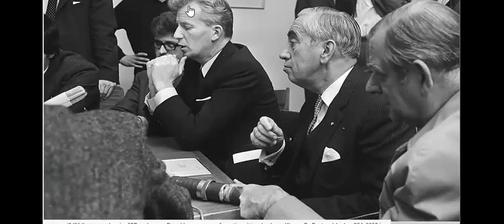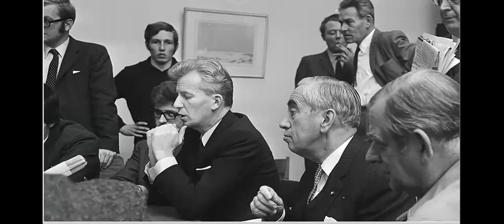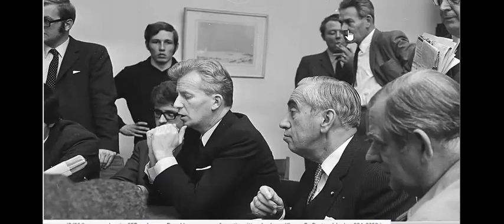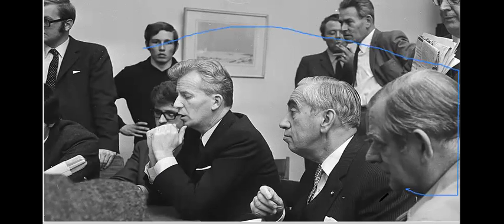Okay, so what you apparently have here is some kind of conference table or something going on, that you have these few gentlemen sitting around, and you have this other person here, and they're dressed very nicely. This is not a casual occasion.